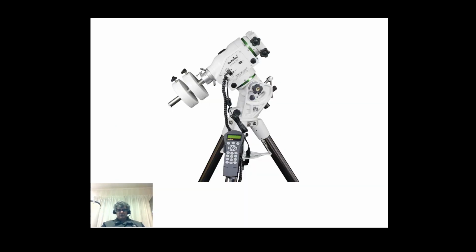Similar but smaller kind of mount. This one, instead of on a pier like the other one, is on a tripod, and you can see again there's the azimuth adjustment knobs, and you've got your altitude adjustment. So you adjust the tilt of the whole mount to set it to whatever your latitude is.